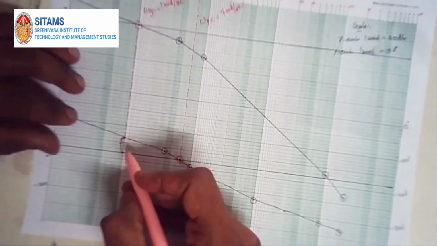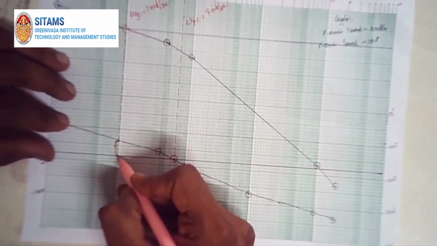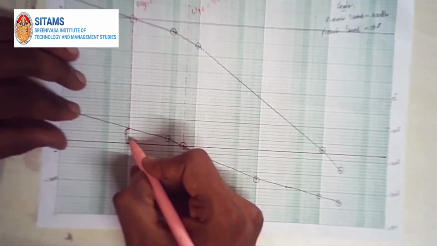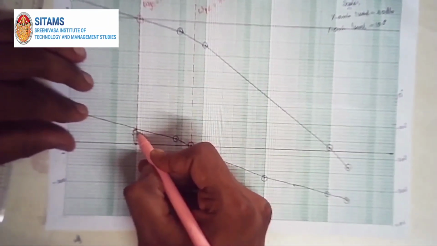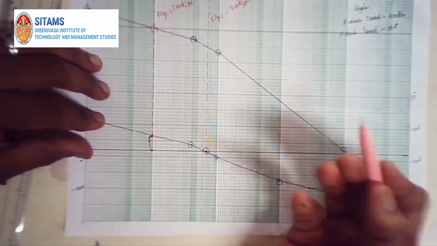Now how do I determine the range? So I have to count the lines. So from this minus 180 degree line, let me count how many lines are present. So line 1, 2, 3, 4. So this point is between 4th line and 5th line. Let me take it as between 4 and 5.